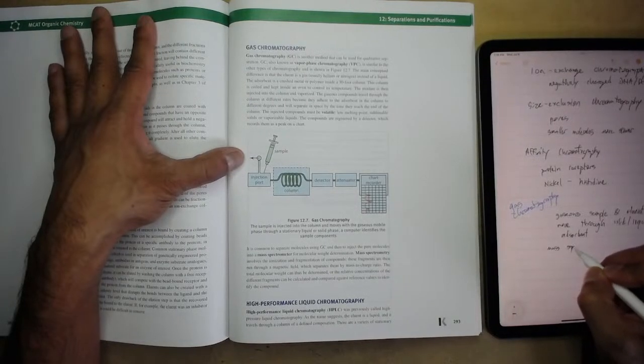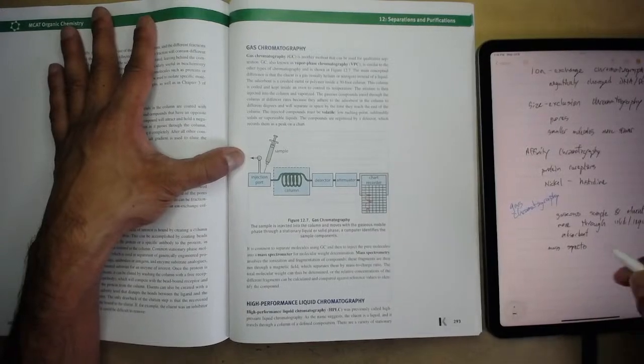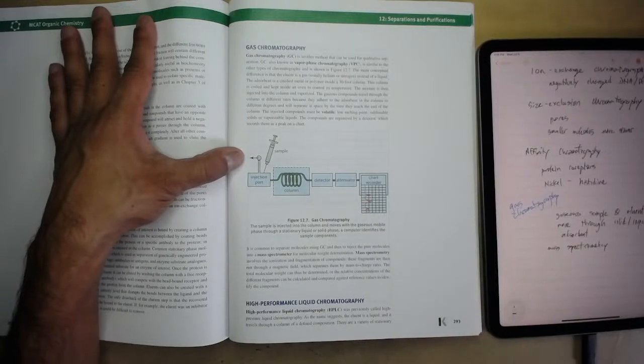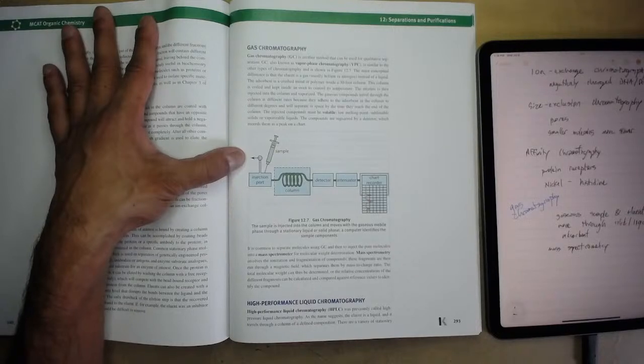Mass spectrometry to identify compounds. High performance liquid chromatography, HPLC.